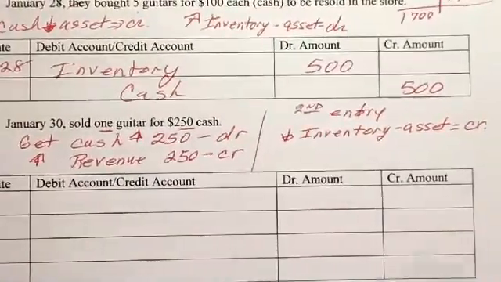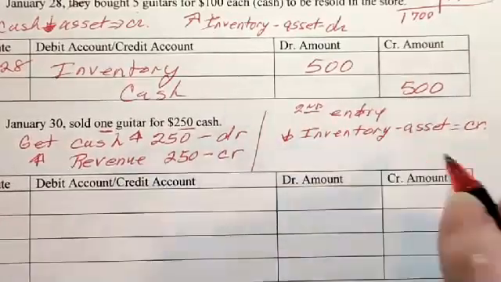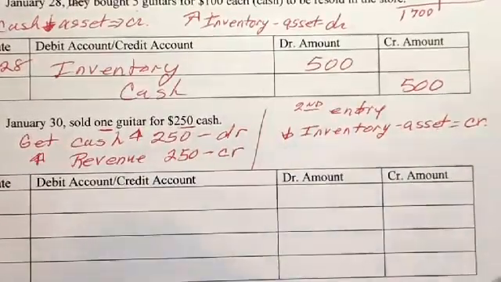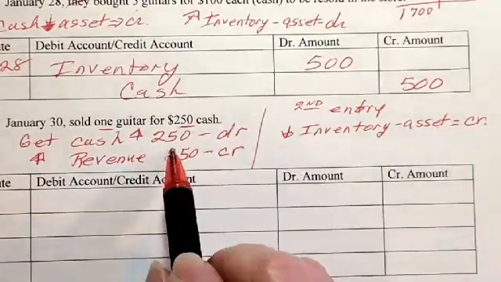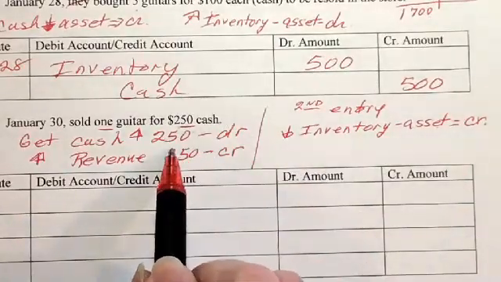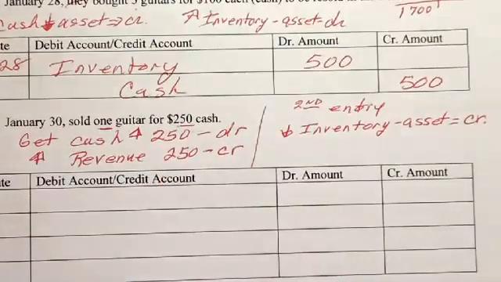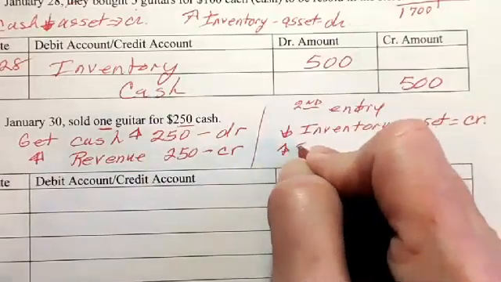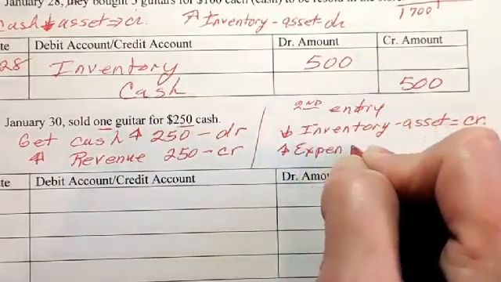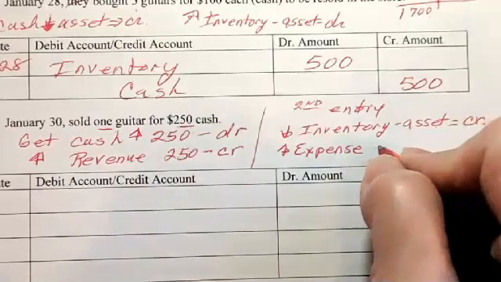And the other side of that is I have an expense because to make this $250, I used up $100. Okay. So I need to increase an expense, which is an expense.